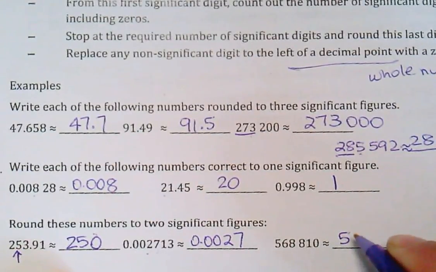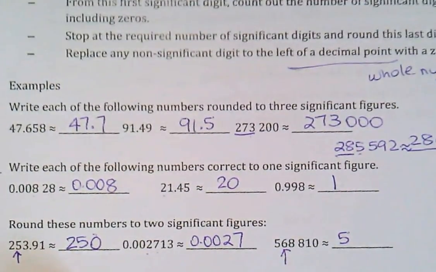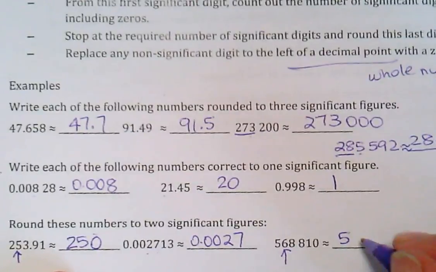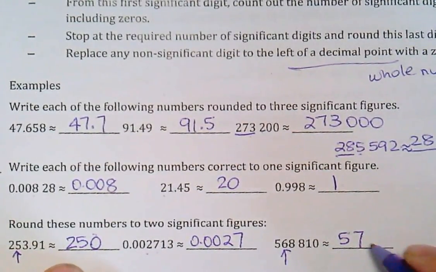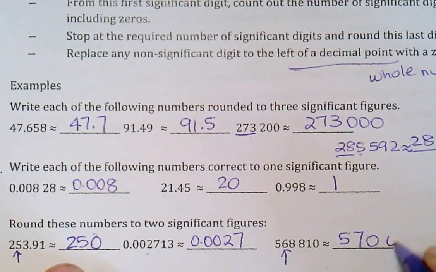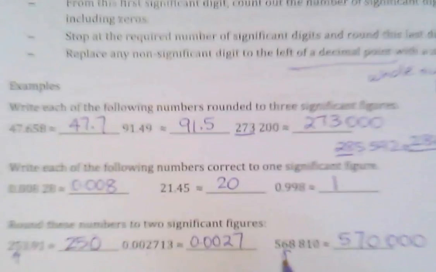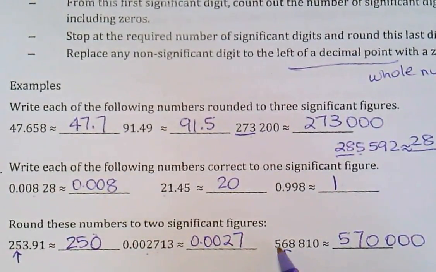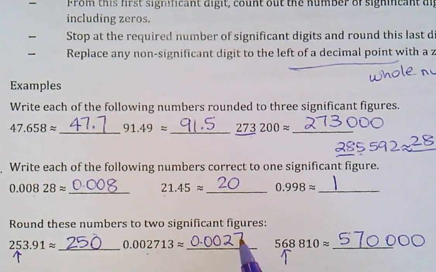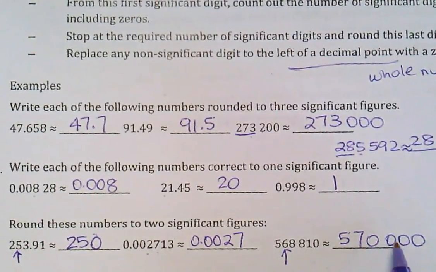568,810. 5, here's my second figure. What's it going to be? 7. What do you replace the rest with? It's all a whole number, 0, 0, 0, 0. I'm only allowed 2 numbers. See, if it's a decimal, you don't add anything else at the end. But if it's a whole number, you have to put zeros.